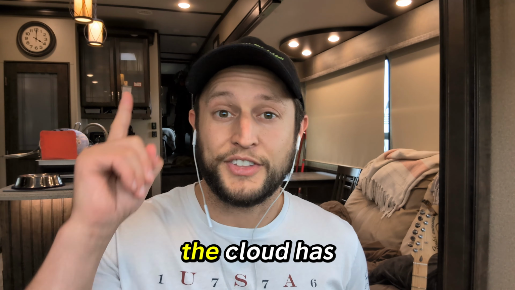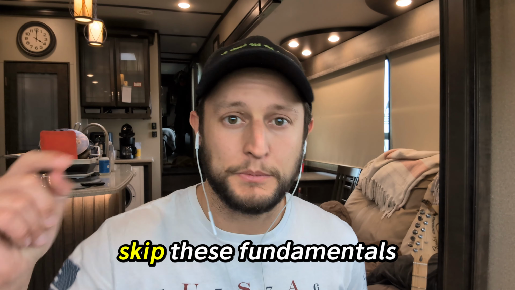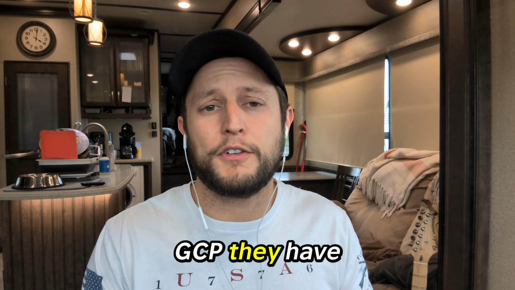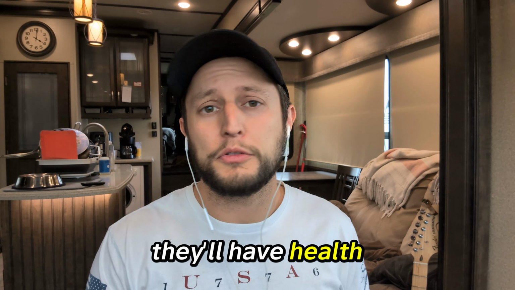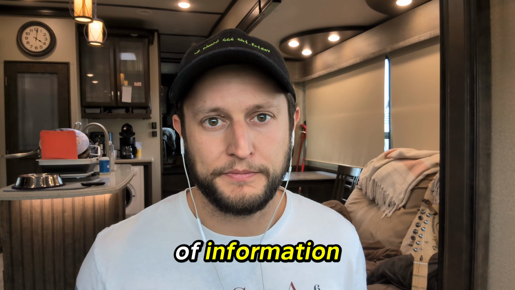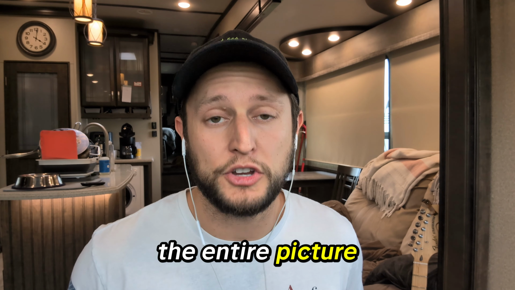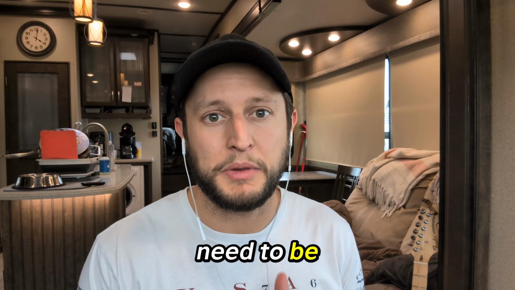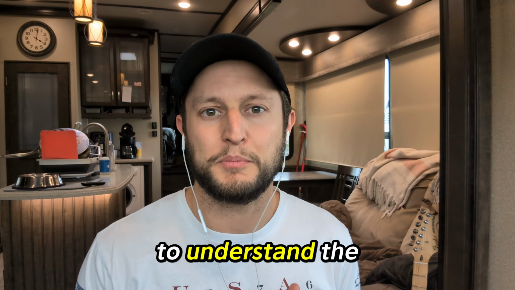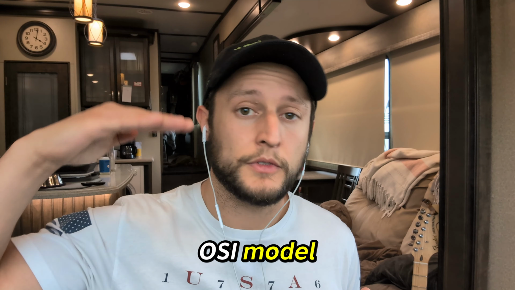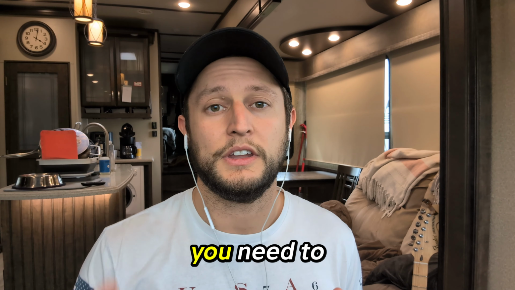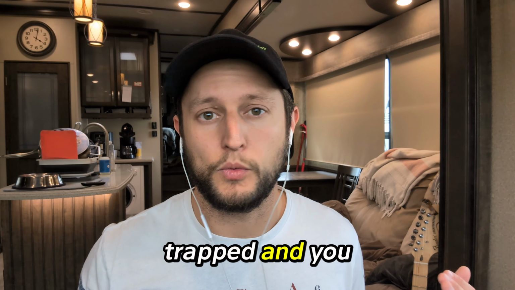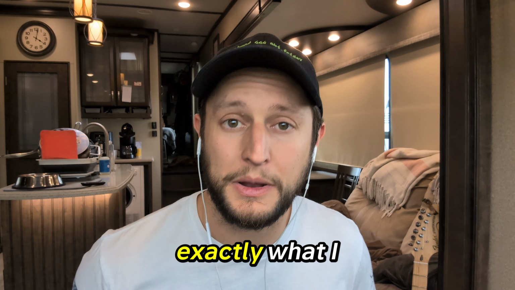The problem is the cloud has trained everyone to skip these fundamentals. At the end of the day, AWS, Azure, GCP, they have all these fancy dashboards. They have health markers. They tell you a whole bunch of information, but they don't always show you the entire picture. They'll let you spin up resources and piece things together that don't necessarily need to be pieced together. So you have to understand the basics: going through the OSI model, layer 1 to layer 7. You need to know how things move throughout the entire model. Otherwise, you're going to be trapped and you won't know how to troubleshoot. I'm going to show you exactly what I mean right now.